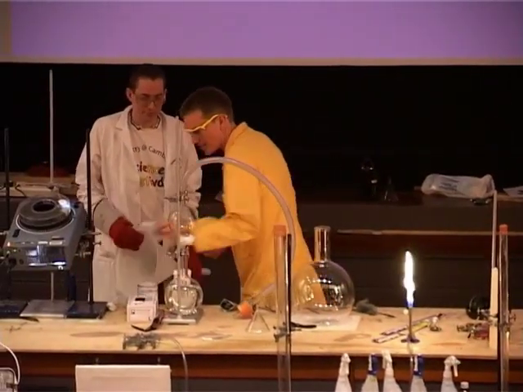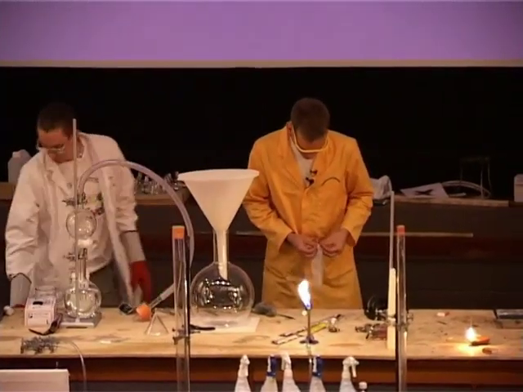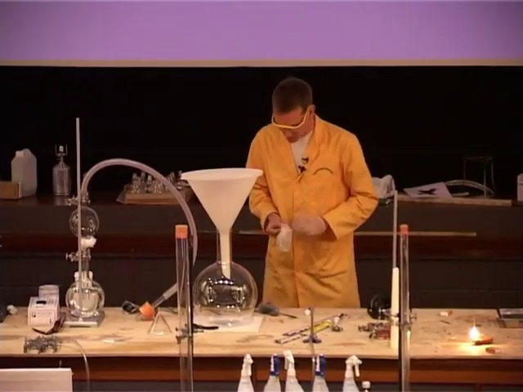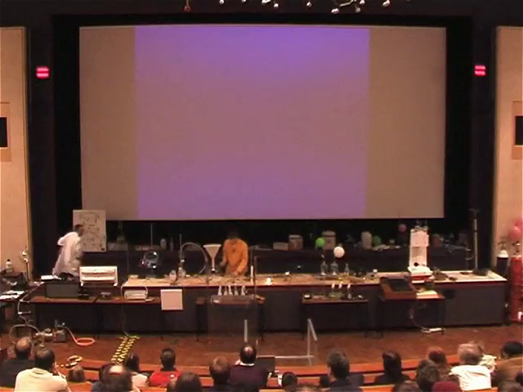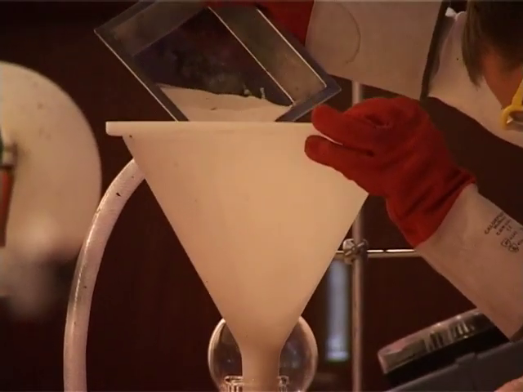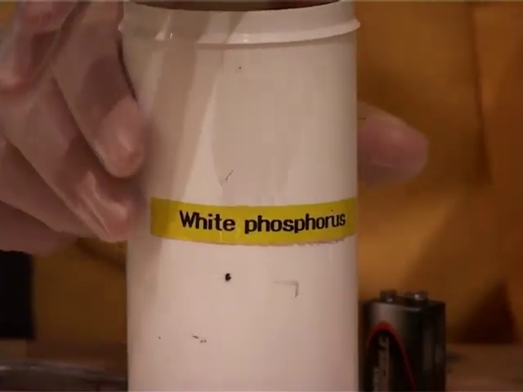So, I'm going to get some phosphorus in a second. It's really rather unpleasant stuff, so I need to put on my gloves here. And Mark is going to bring some warm sand. We've had some sand warming up just in the corner there. Let's get the phosphorus out.